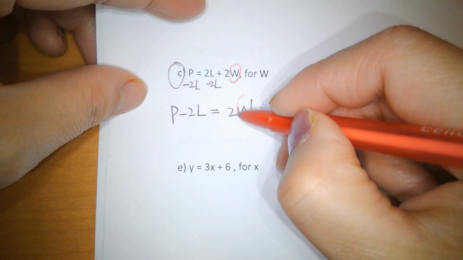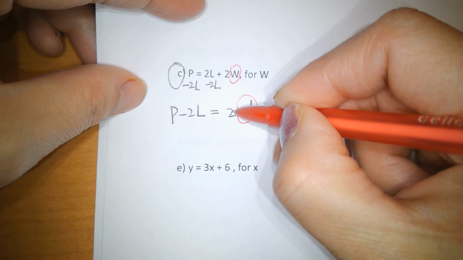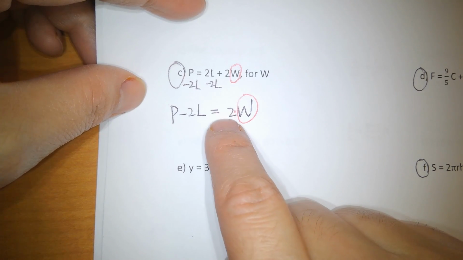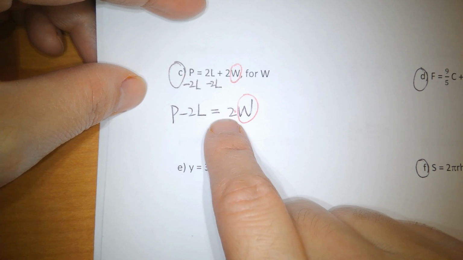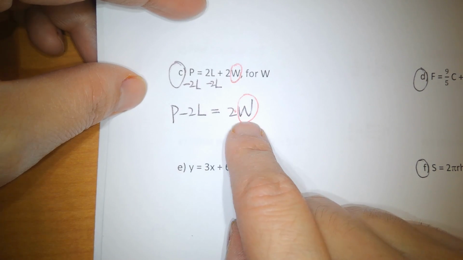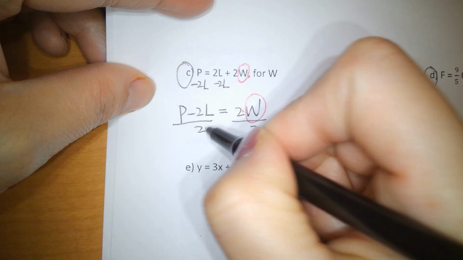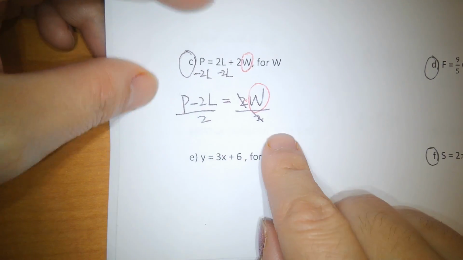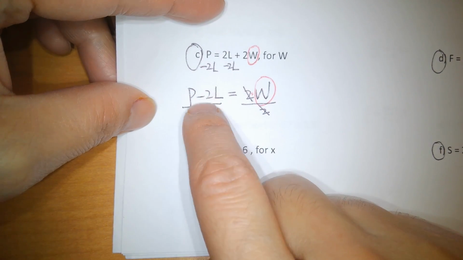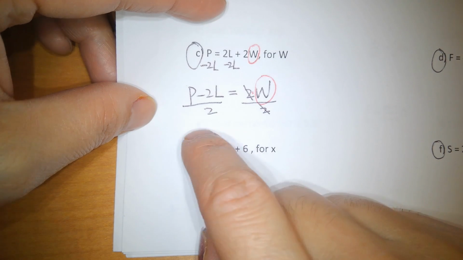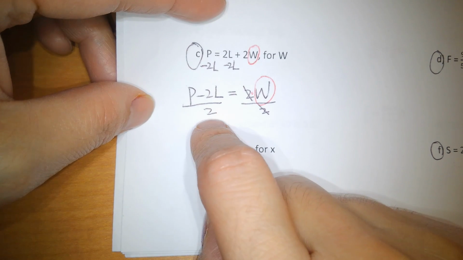So how to isolate W right now? Yeah. Divide by 2. Yes. We want 2 to disappear. The relationship between 2 and W is multiplication. So we use a reverse action, which is division. Done. W equals P minus 2L divided by 2. You may leave this answer here.